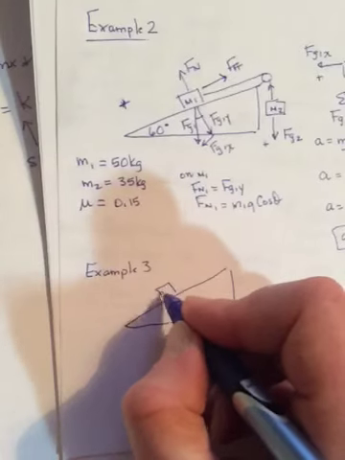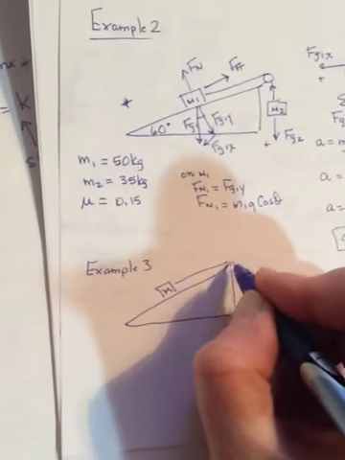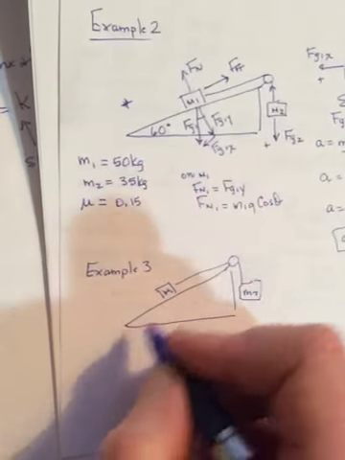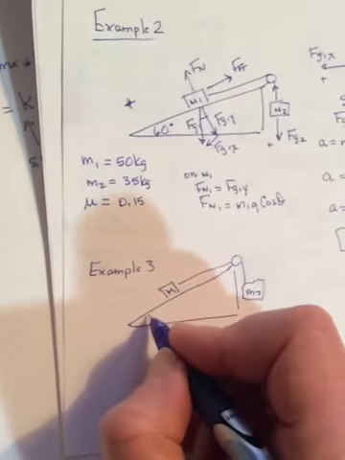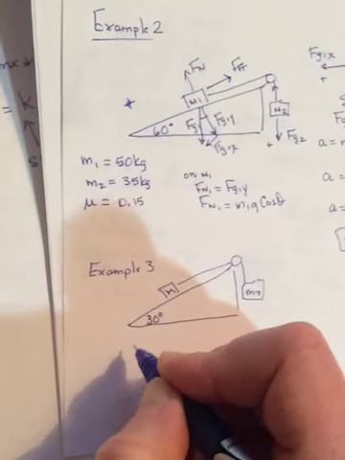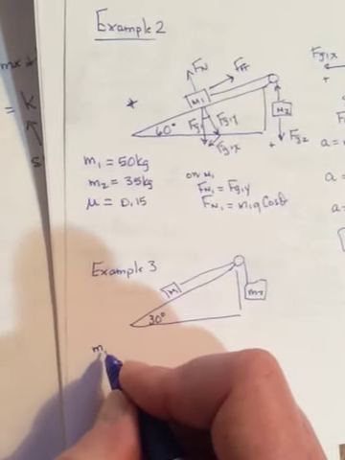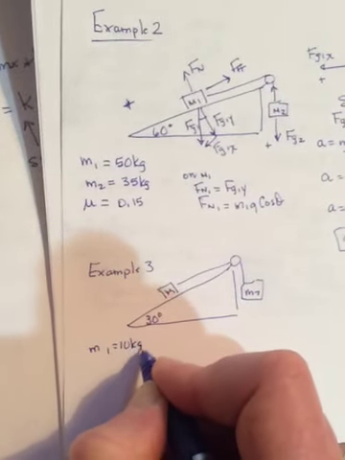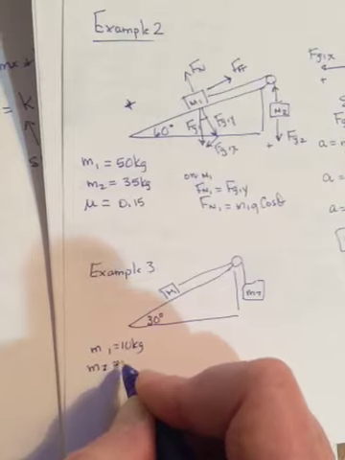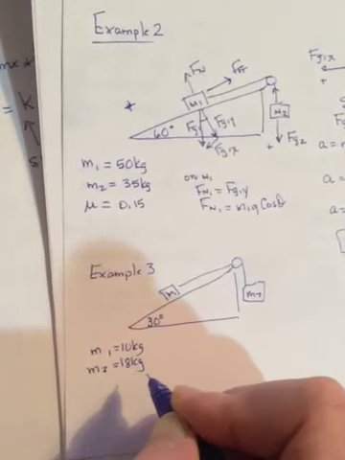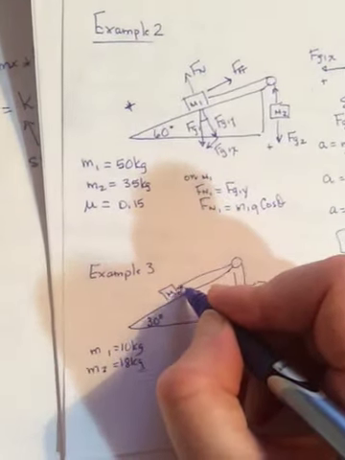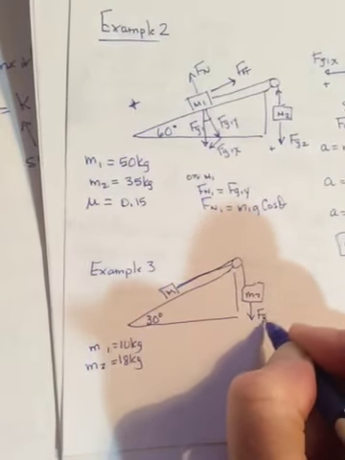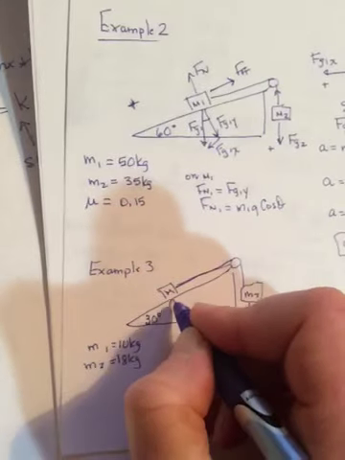Okay, so here's my M1 again, and it's connected over a pulley again to my M2. And let's make this angle 30 degrees this time, and we'll make mass 1, I don't know, like 10 kilograms, and mass 2, 18 kilograms. Okay, and I'm telling you this time it's going to accelerate up the incline. So FG2 acting down this way will be positive.